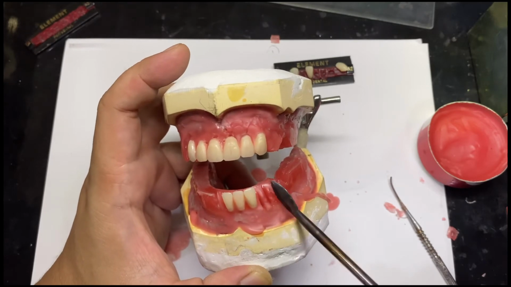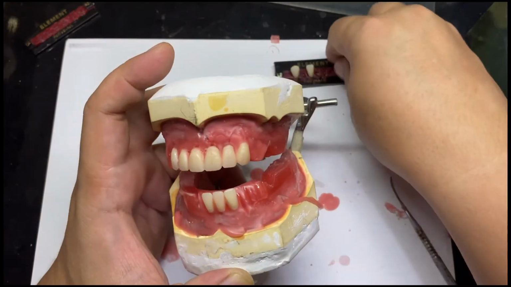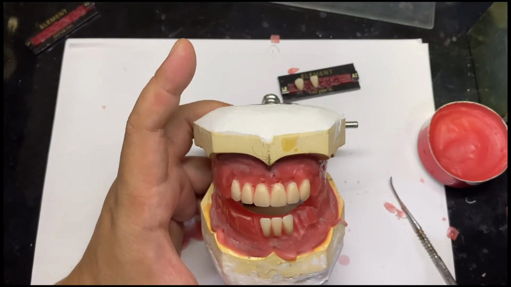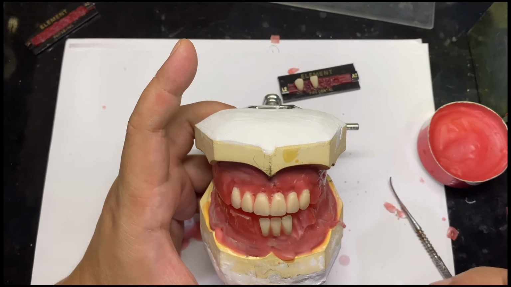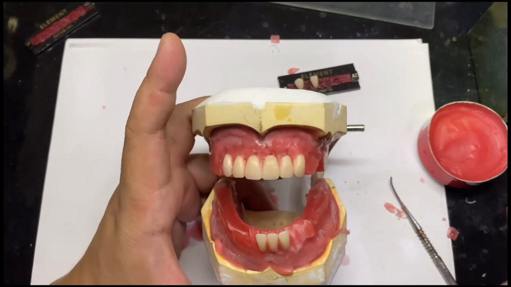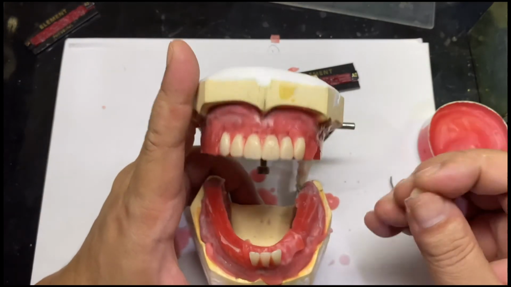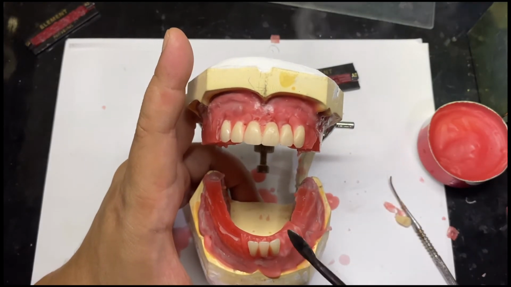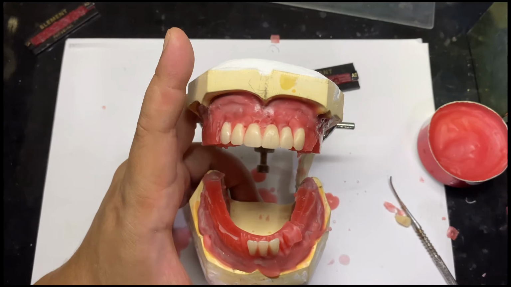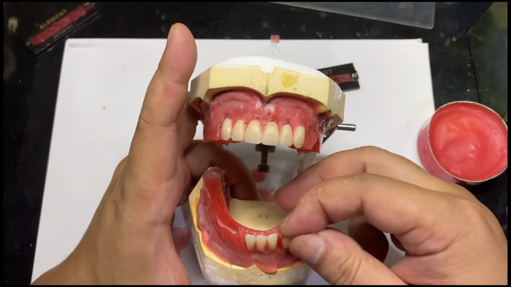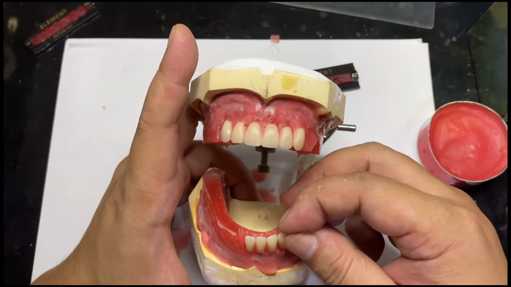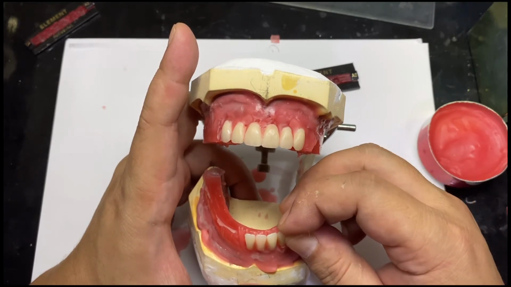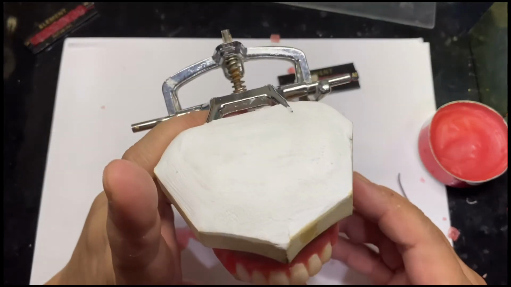Now this is the critical part, setting the lower canine. Take note that we are following the neutral zone. The distal surface of the lower canine follows the neutral zone. Again, soften. It's really hard to set artificial teeth if the wax is hard, so you have to make sure that the wax is really soft.